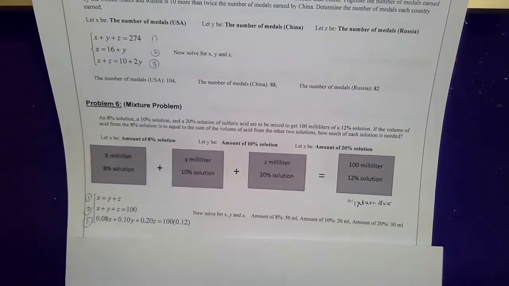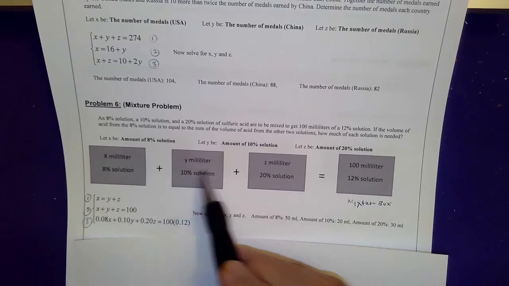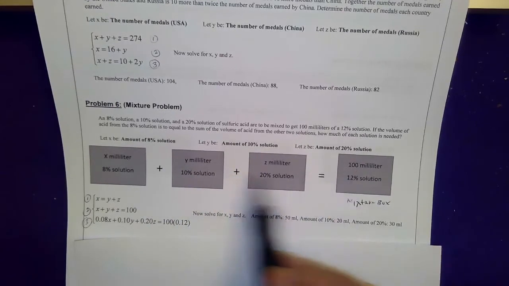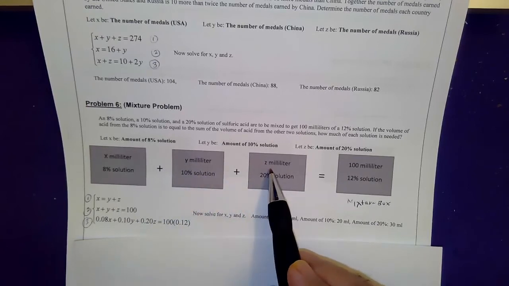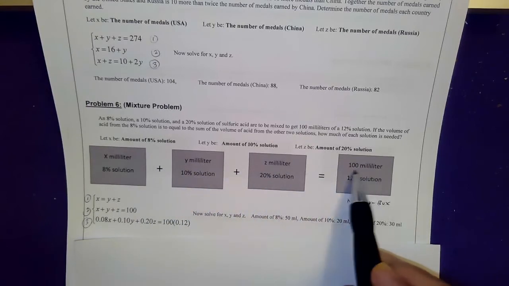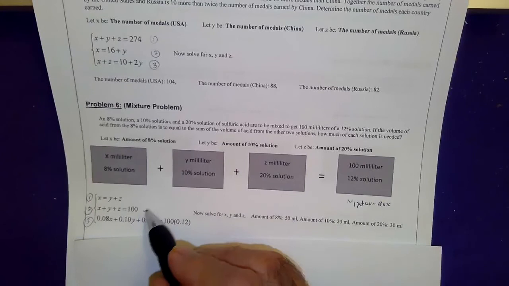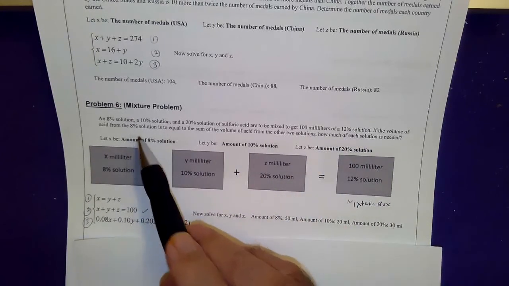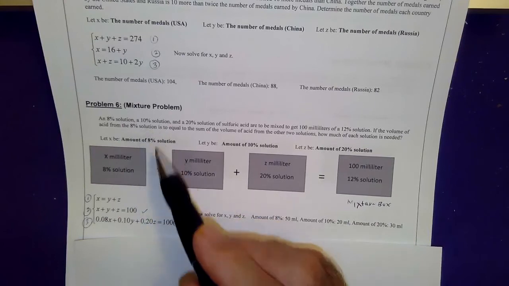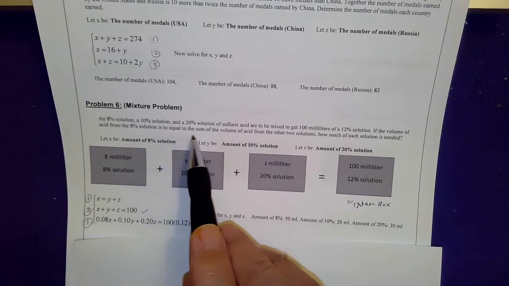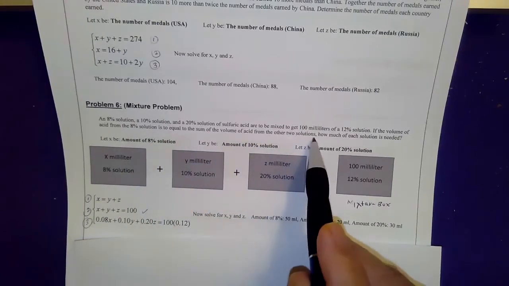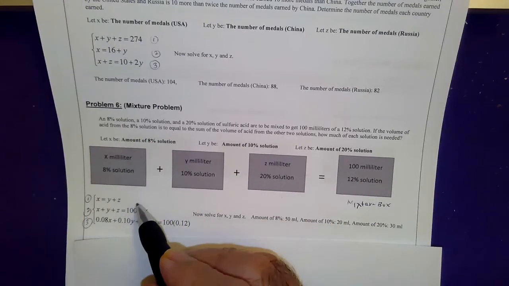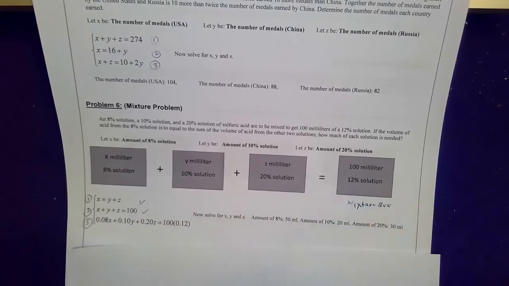The first one is the sum of these solutions should add up to 100. So just add up the top of the boxes and set it equal to the 100 milliliters. There it is. The second one says right here, if the volume from 8%, which is X, equals the sum of the volumes of the other 2 solutions. That means X is equal to Y plus Z, that's equation number 2.